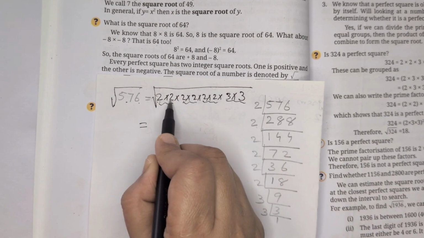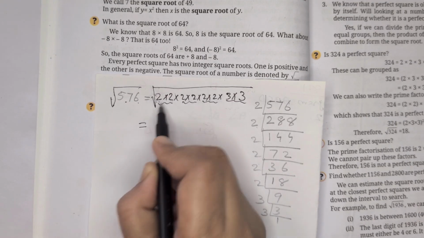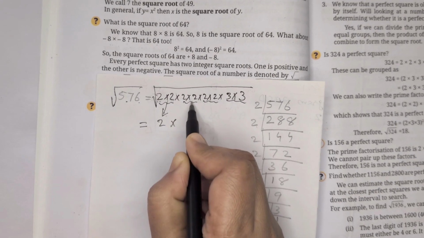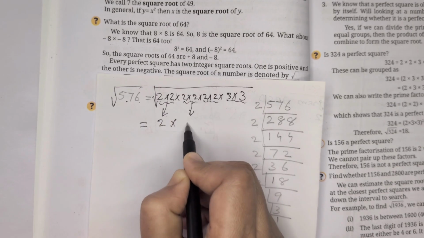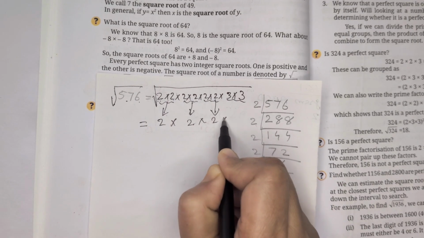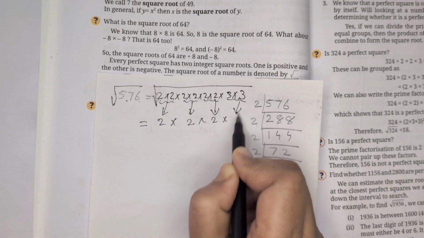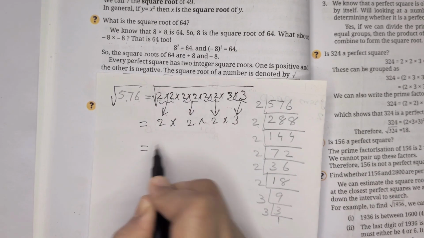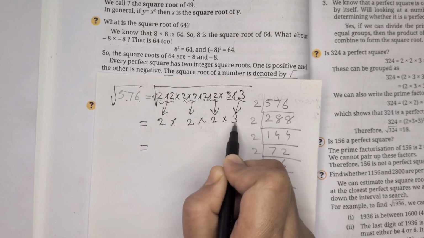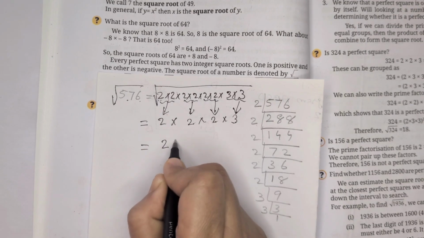Now, two 2's together form a pair, and out of that, 1 we have to take. 2 into, from this group, another 2. Next group, again 1 more 2. And from this group, 1 three. So which is equal to 2 into 2, 4, 4 into 2, 8, 8 into 3, 24.